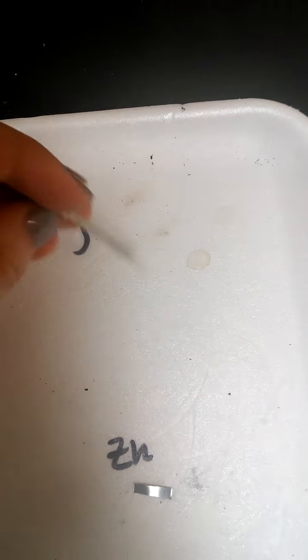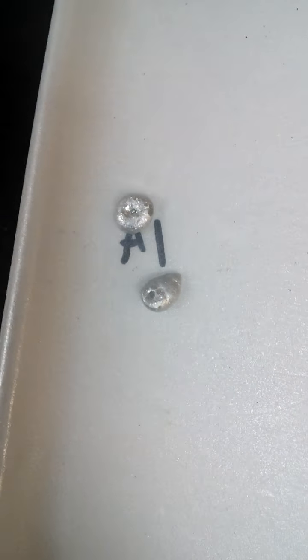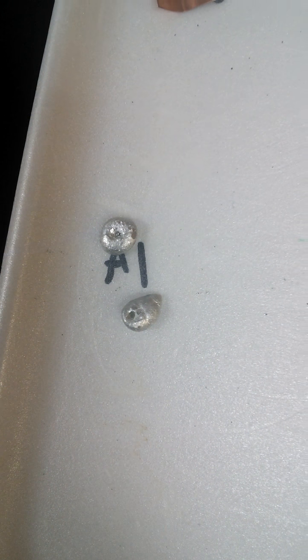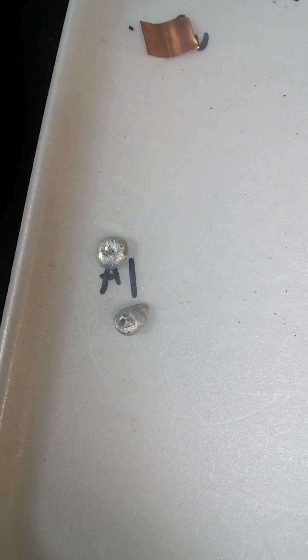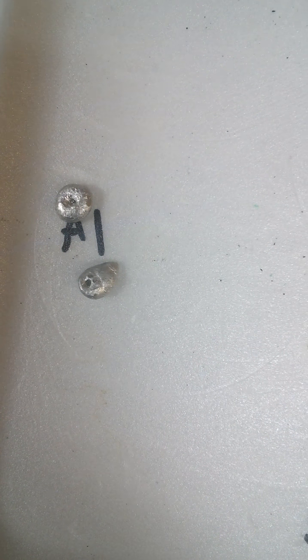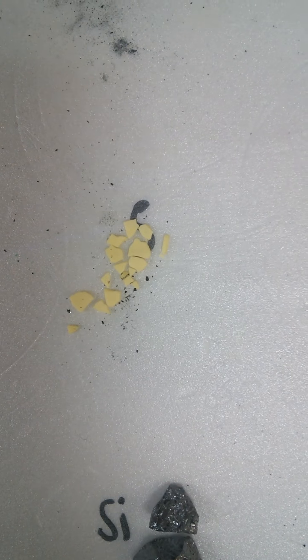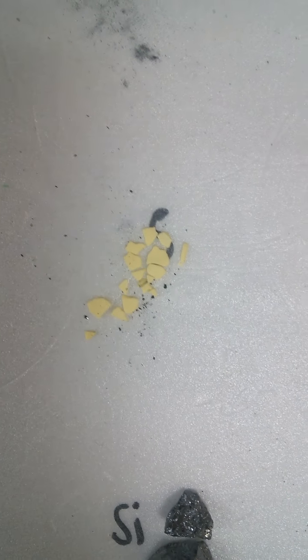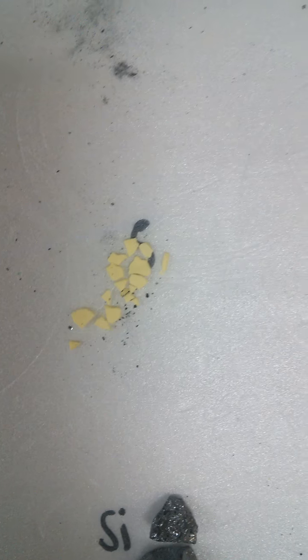Our next element is magnesium, which is silver. It is malleable and ductile, and it's shiny. Aluminum is our next metal. It is also shiny. It's malleable and ductile. This yellow one is silicon. It is brittle, so it's not malleable or ductile.